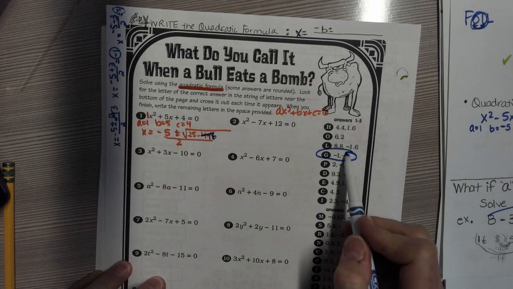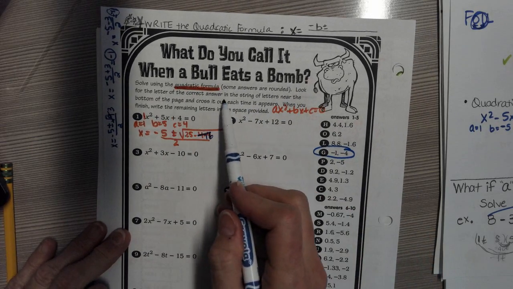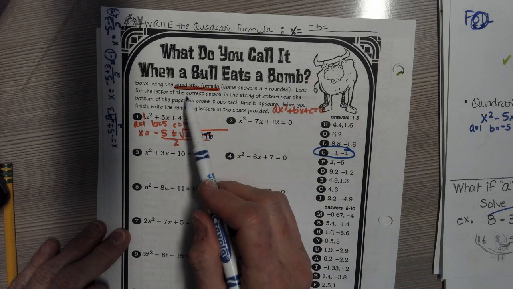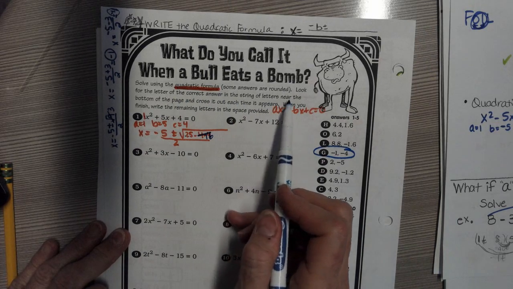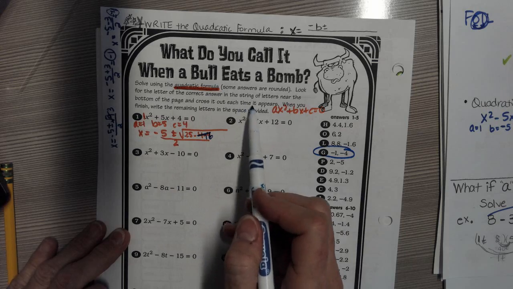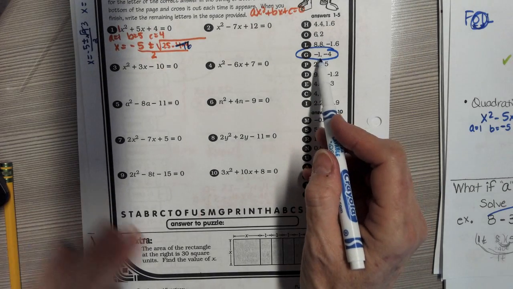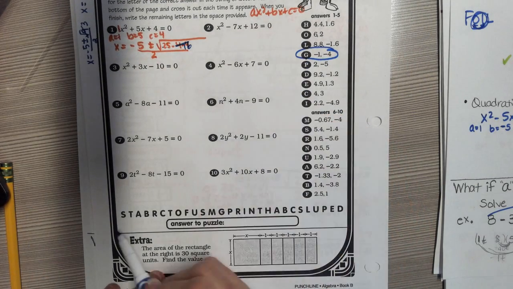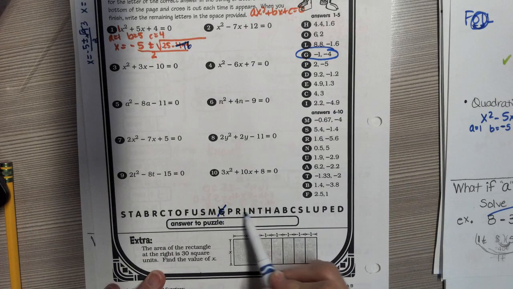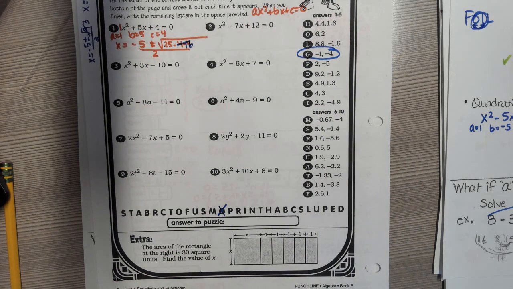There they are. Now the directions say look for the letter of the correct answer in the string of letters near the bottom of the page and cross it out each time it appears. So I'm going to look for any G's. Cross them out, and that's the only one I get.